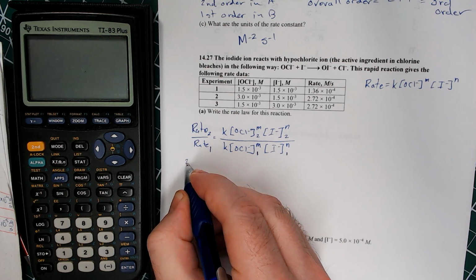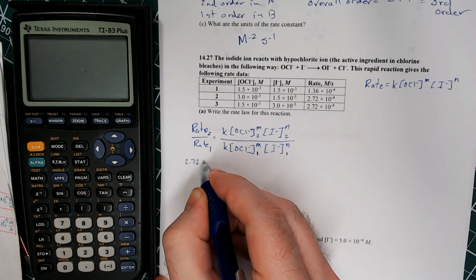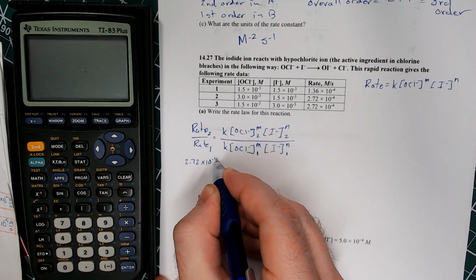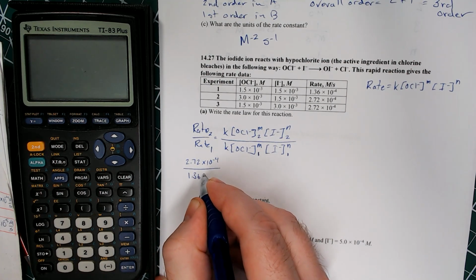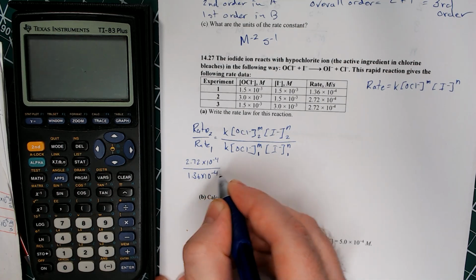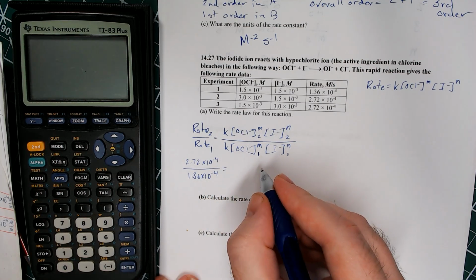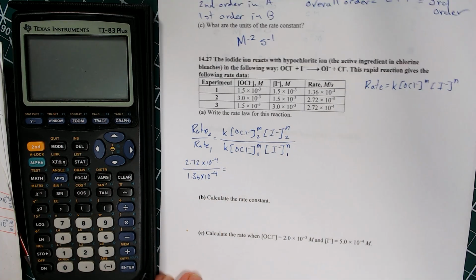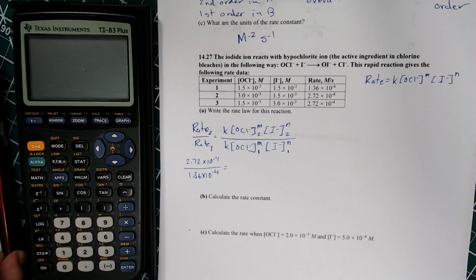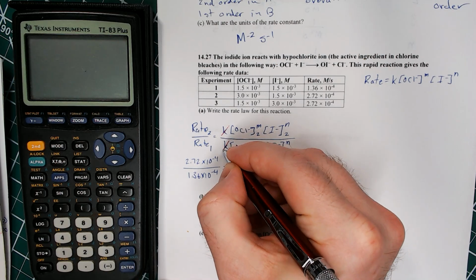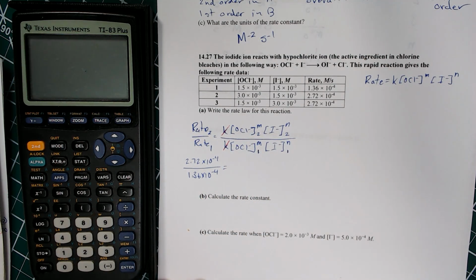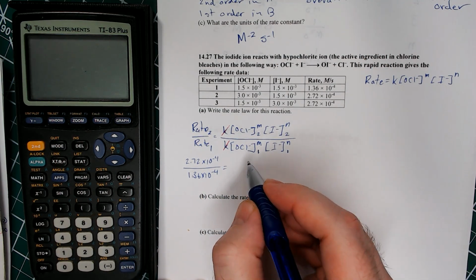So we'll put in 2.72 times 10 to the negative 4 over 1.36 times 10 to the negative 4. And then our value for K we can cancel out because K is a constant, and the only thing that changes the rate constant, of course, is temperature.